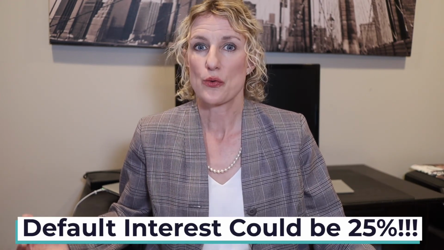So let's do an example. Let's say the interest rate in your note, your promissory note, and your hard money loan is 12%. And the default interest rate is actually 25%, quite a bit more, right? That means that if you default on any terms that are part of that loan or part of that promissory note, your loan goes into default and all of a sudden now you're paying 25% interest rather than 12% interest. Okay? So that's a term you need to know and understand.